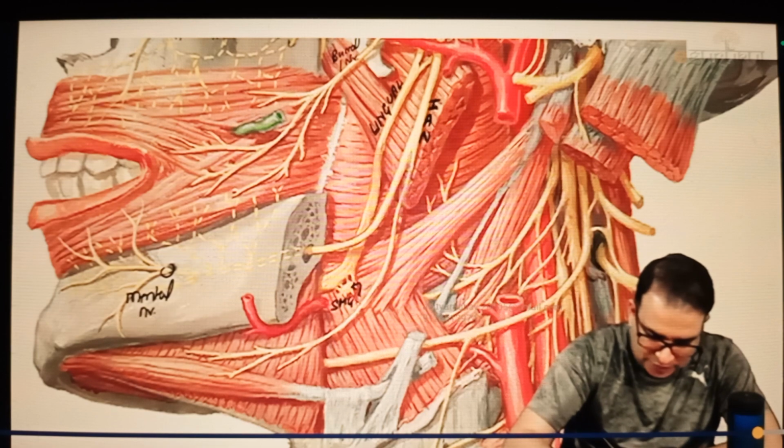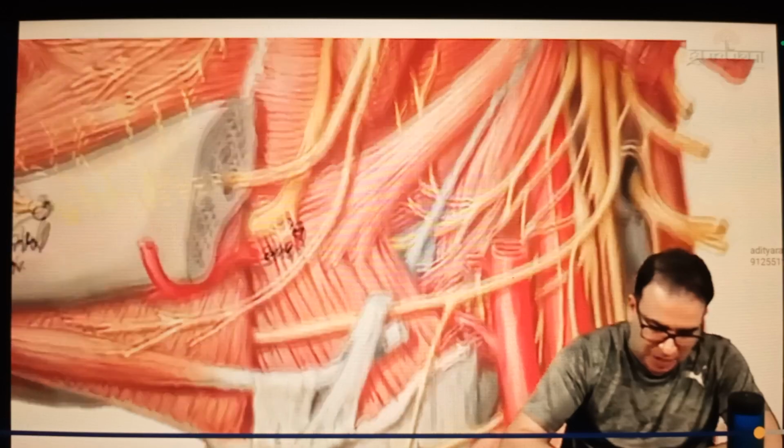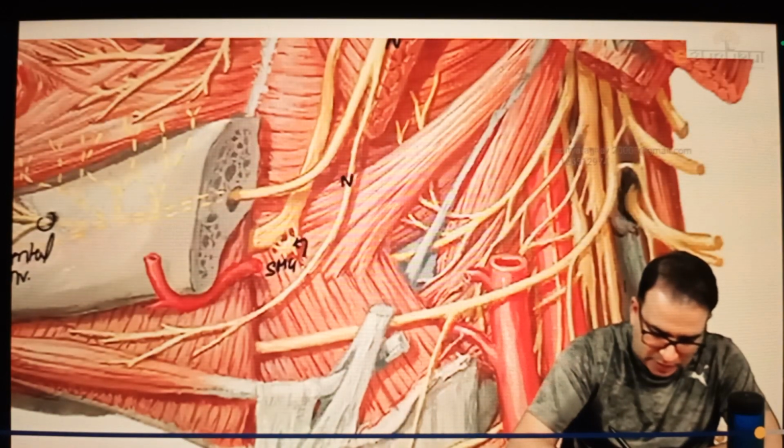The branch of the inferior alveolar nerve which runs downward and supplies the anterior belly of digastric and mylohyoid. Look at that nerve. That is what? That is the nerve to mylohyoid. This here is the nerve, I'm writing nerve to MH, to the mylohyoid.